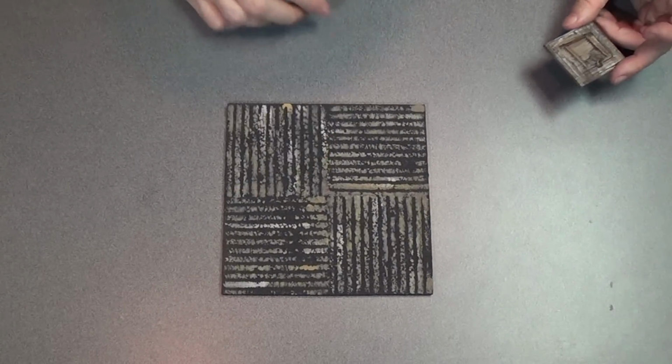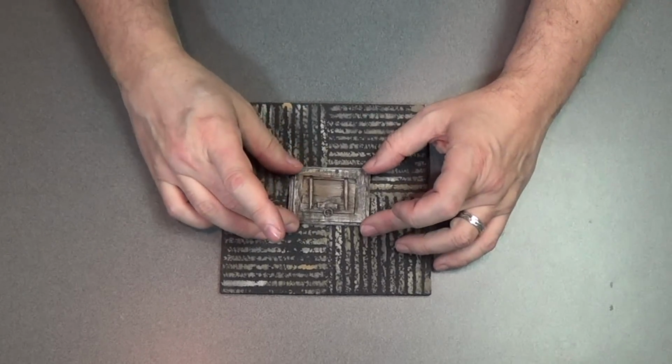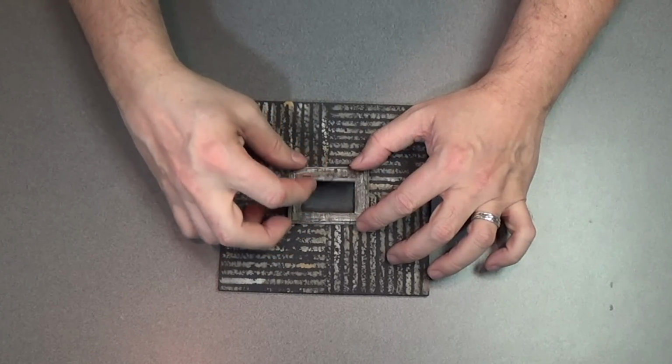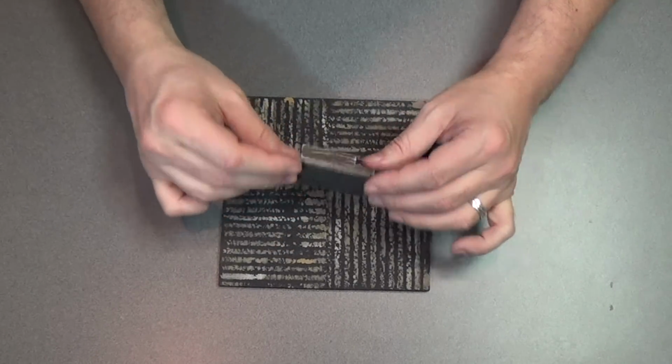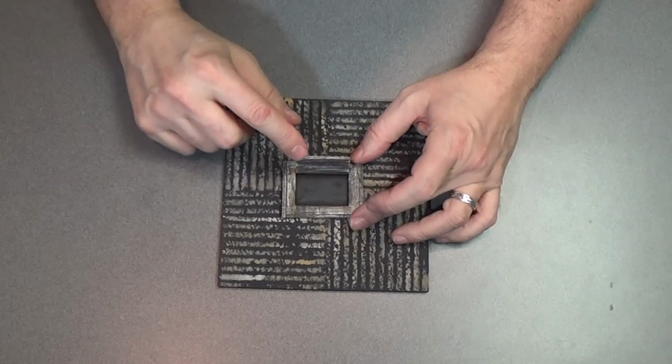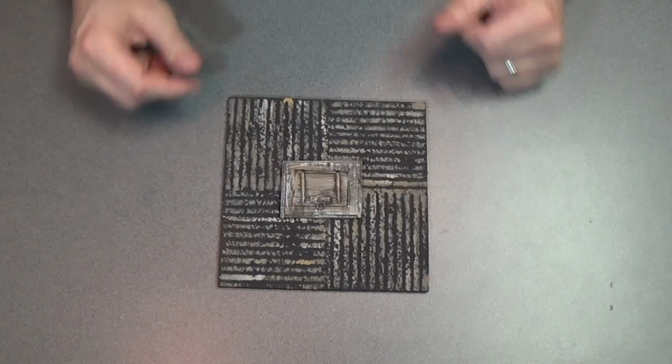Also, here's a kind of ruined woodwork tile, and I have a trap door that leads to the next level. Basically it's just a door that lays down, and you can open it up and it's just black. It has like a cardstock bottom. So that's really cool. You can use this technique for all kinds of neat applications.